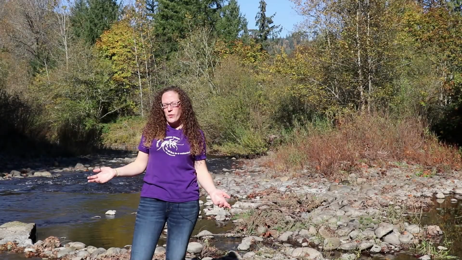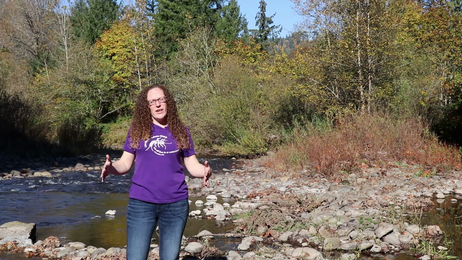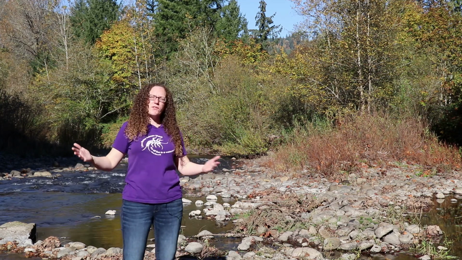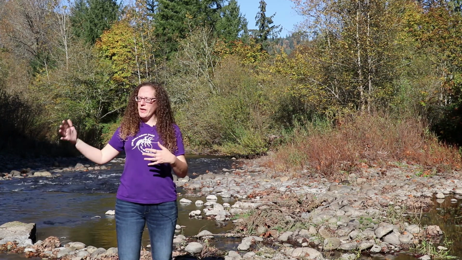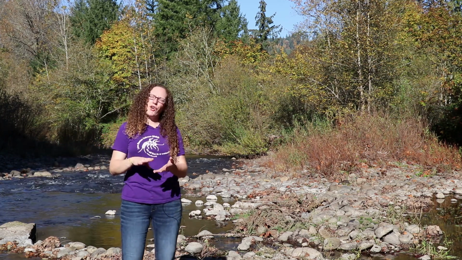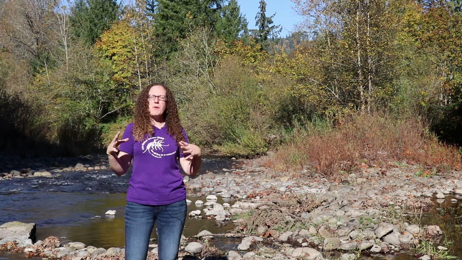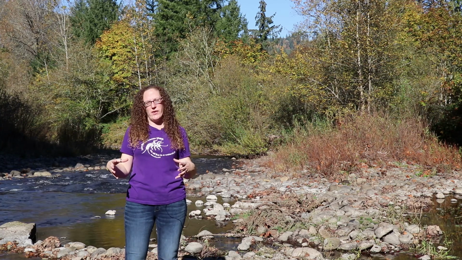Were you able to figure out what riparian area means? A riparian area is an area of land that borders a water body. So it could be bordering a creek like I am here today at Wiley Creek. It could be a river or the ocean or a pond, any water body. Some people will even say a puddle has a riparian area.